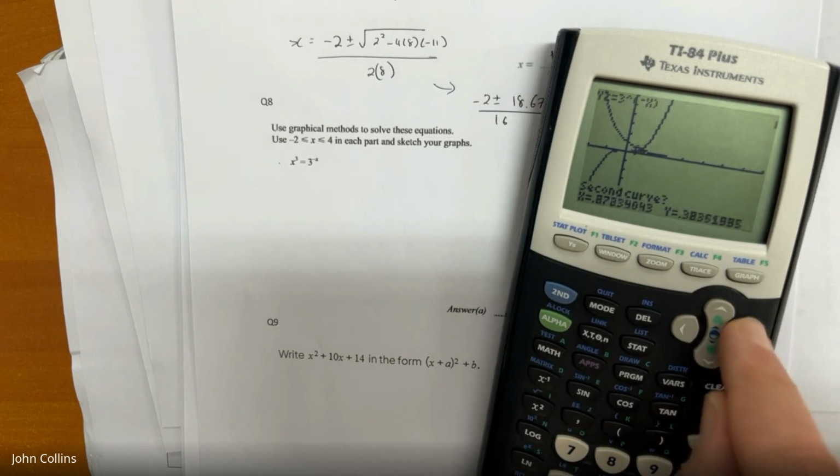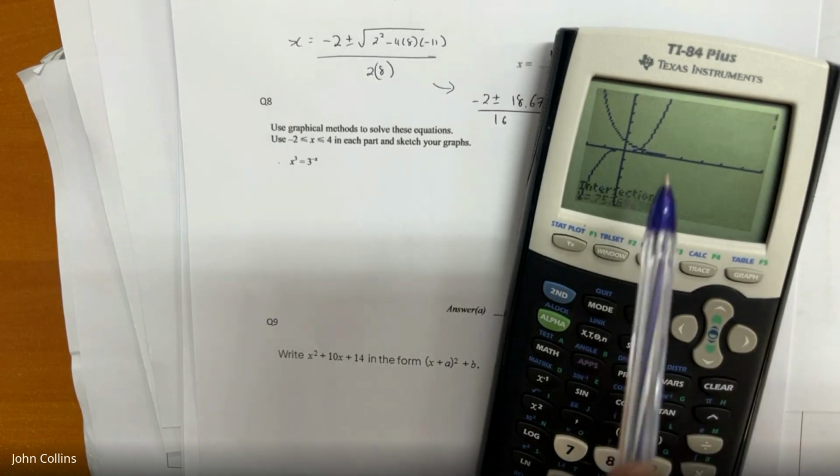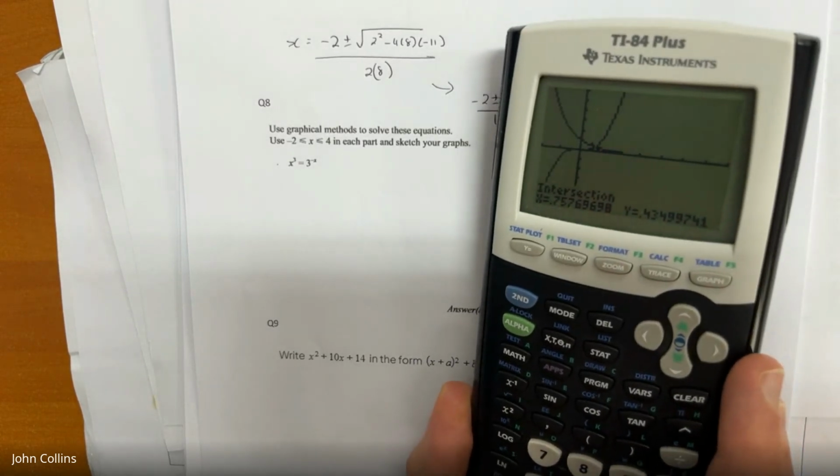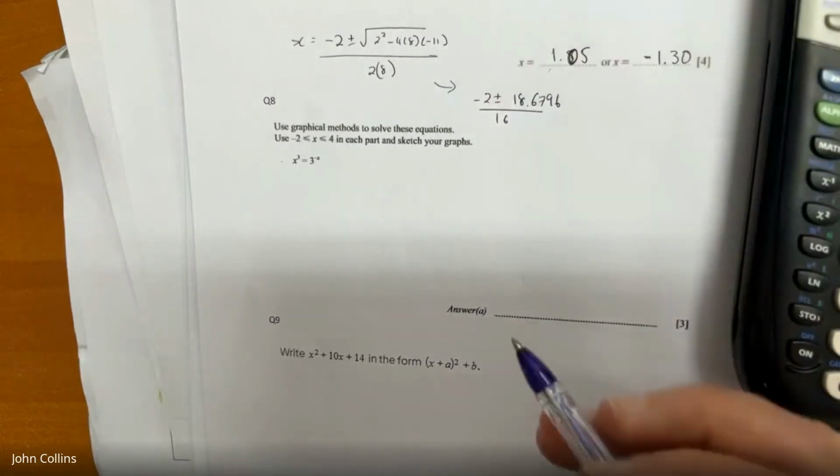Somewhere here. Enter. That's it. Not minus, 0.758 rounded.